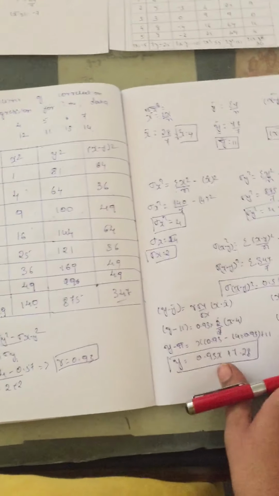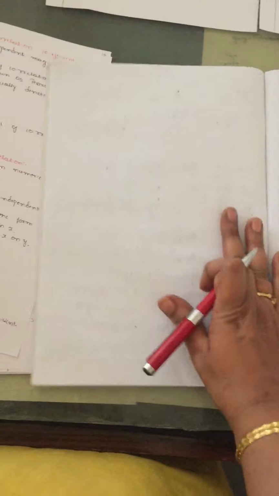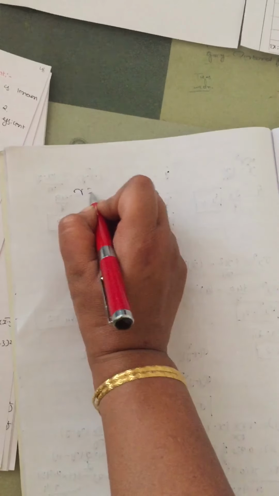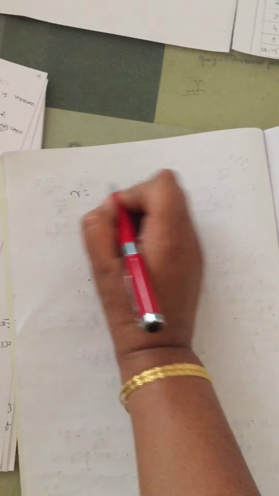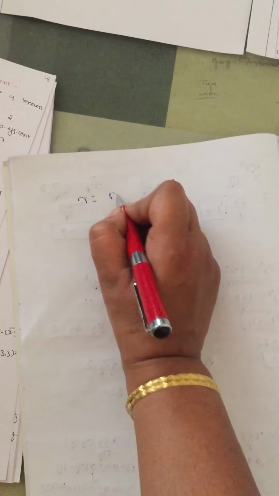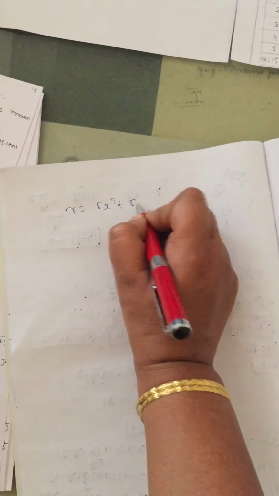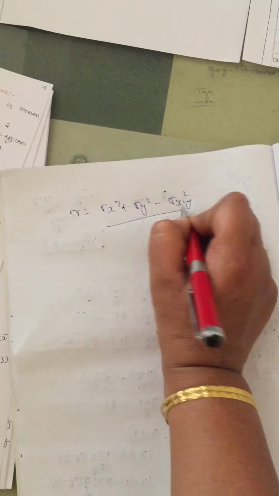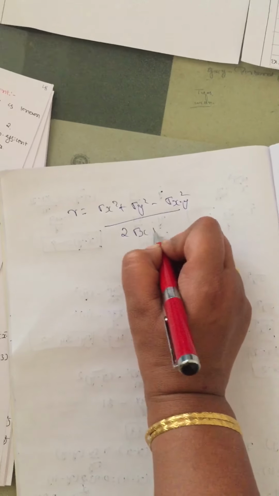Okay, so like that we have to find the coefficient of correlation. Here, it is very easy to remember this one. First we have to keep this in mind, and go step by step. First we have to find the coefficient of correlation, that is r is equal to sigma x square plus sigma y square minus sigma x minus y square, divided by 2 into sigma x into sigma y.